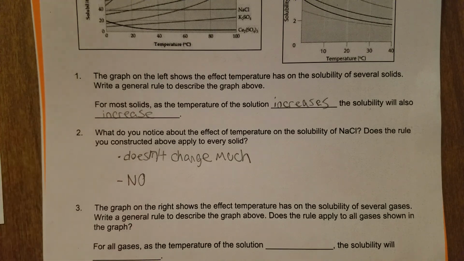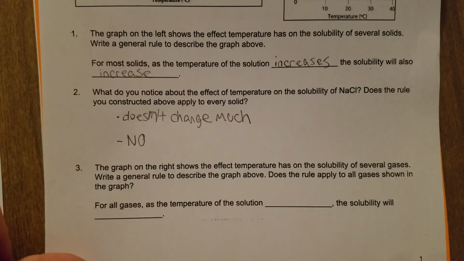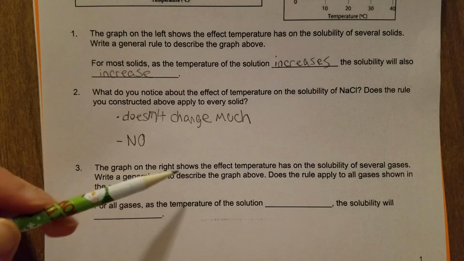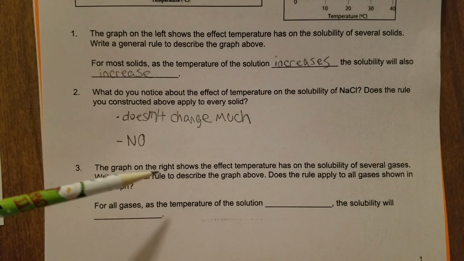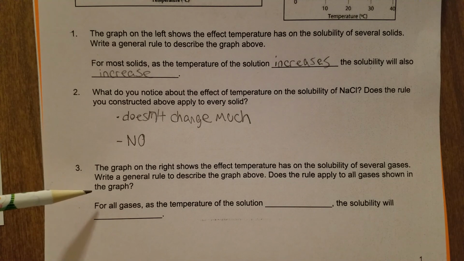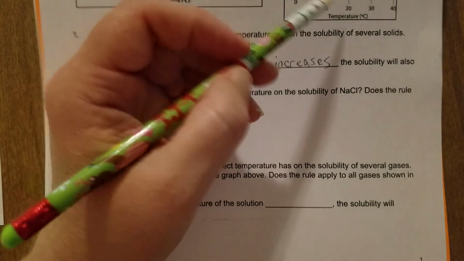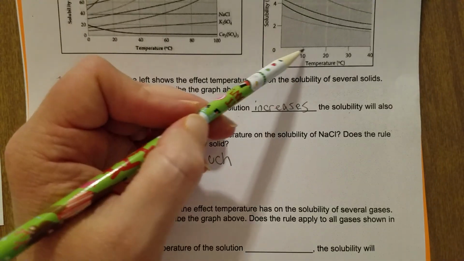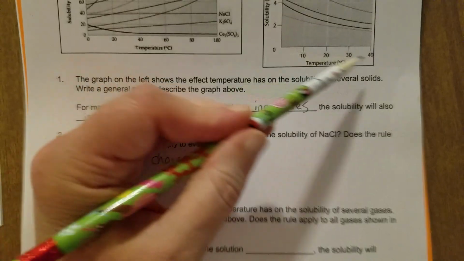So, no. Okay, and number 3, the graph on the right, so the one with the gases, shows the effect temperature has on the solubility of several gases. Write a general rule to describe the graph above. For all gases, the temperature of the solution, okay, so the temperature of the solution, we're going across 10, 20, 30, 40, so that's getting bigger.